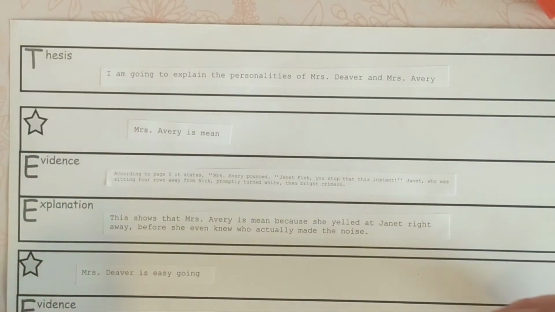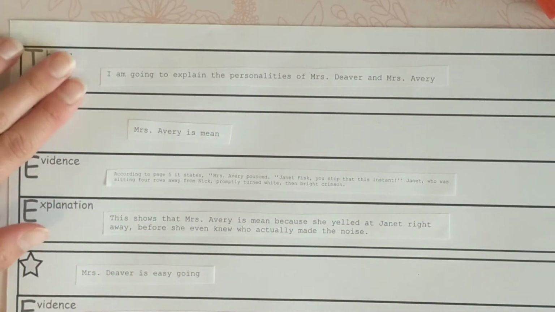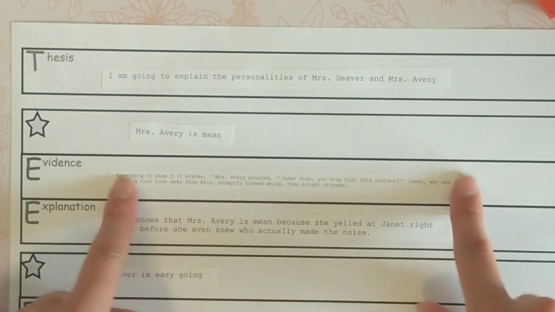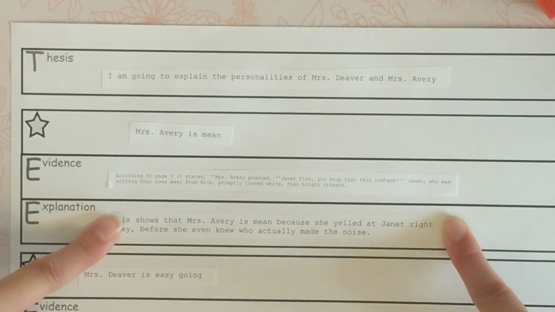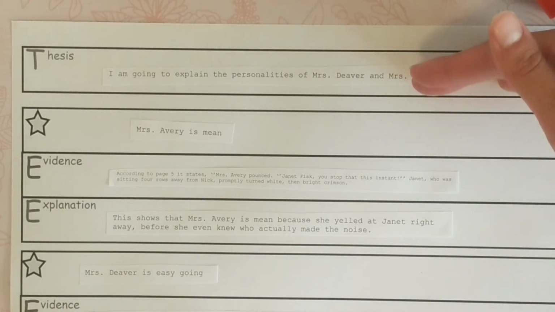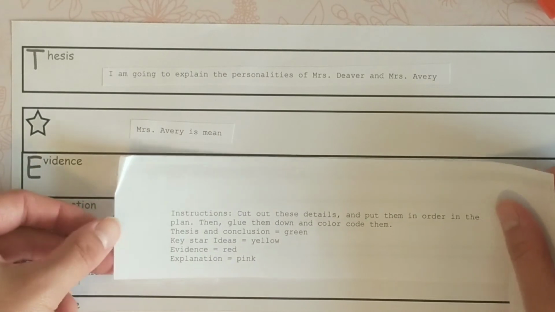Then we go back to yellow. So it's green, go, and then yellow, we're slowing down. Red, we stop and look at the book, and then pink, we explain it. Then back to yellow. Yellow, red, pink. Then we are green again because it's so similar to the thesis. So you can look at this to help you color code it.